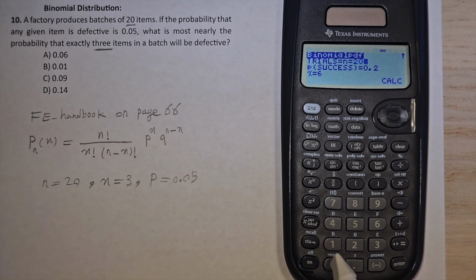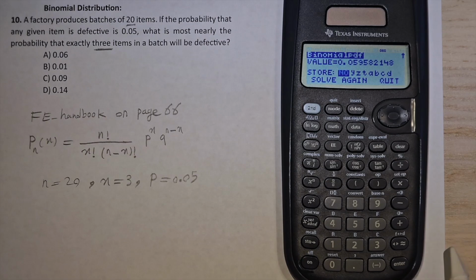in: 20, enter, P 0.05, enter, and X should be 3. I'm going to press enter again to see the results.